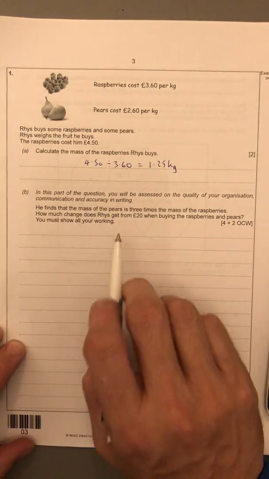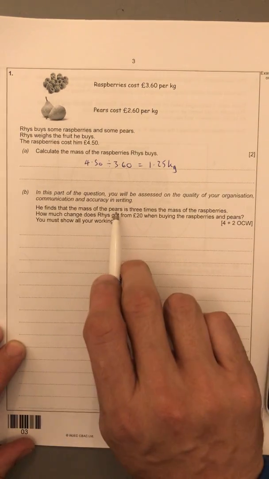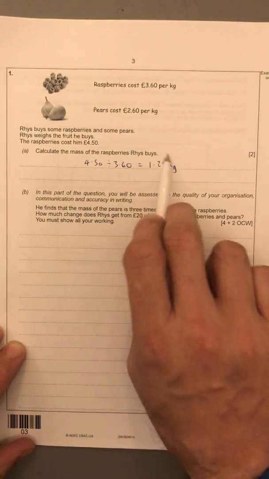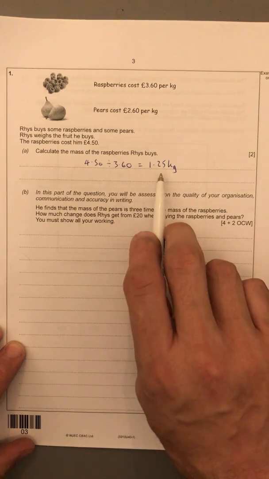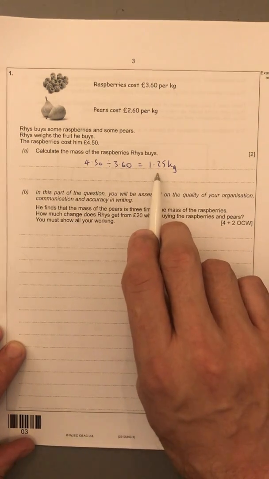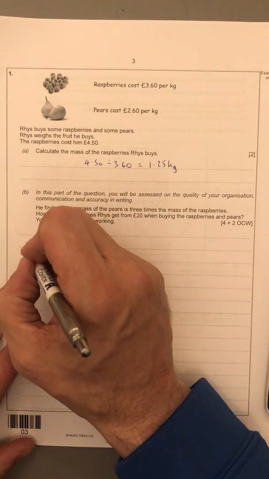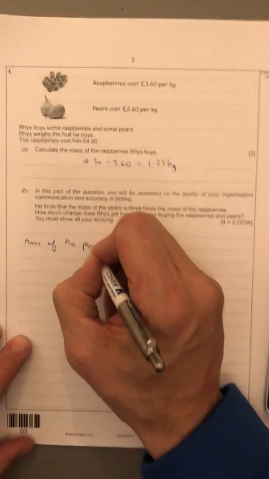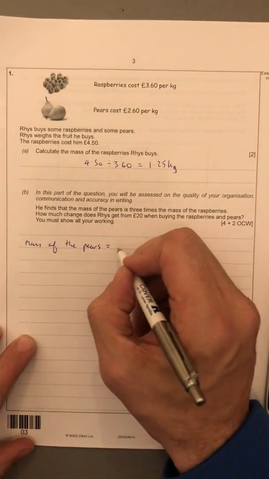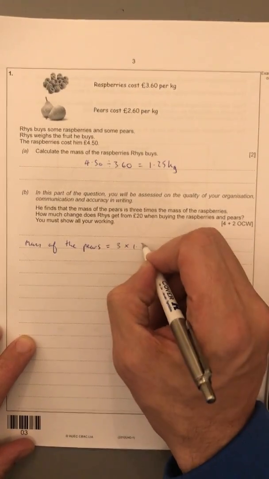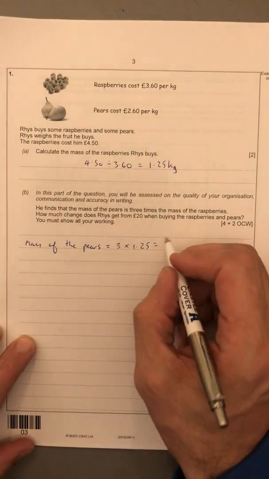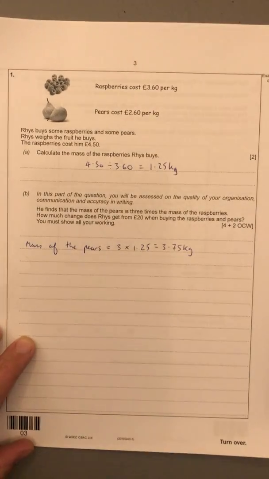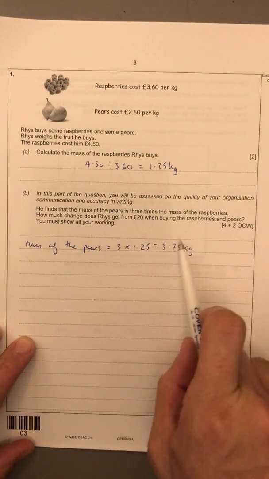So the first thing we need to do is to work out the mass of the pears, and it says that the mass of the pears is 3 times the mass of the raspberries. Well, the mass of the raspberries is 1.25 kilograms, so the mass of the pears is going to be 3 times as much. So you just need to multiply that by 3. So we need to write down mass of the pears equals 3 times 1.25, which you can work out on your calculator, which is 3.75 kilograms.